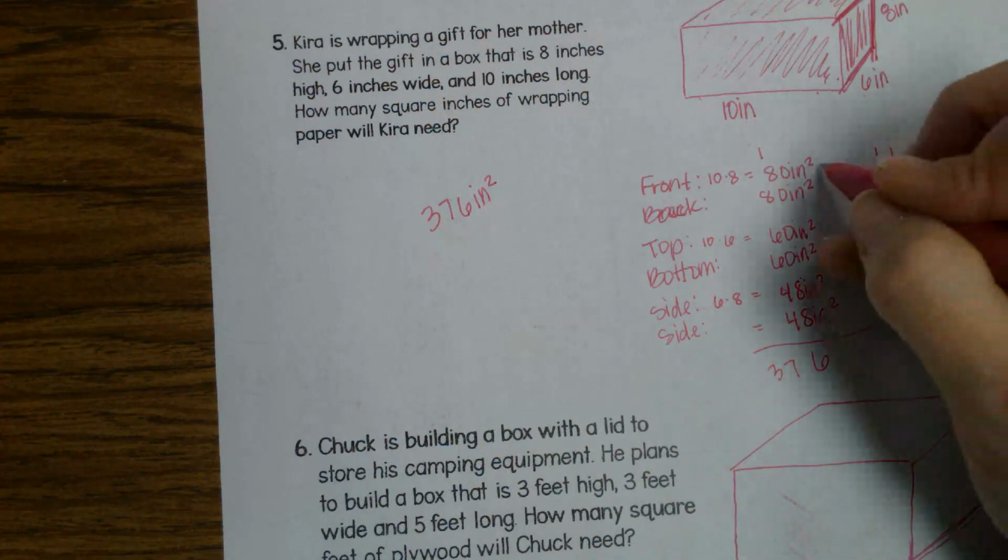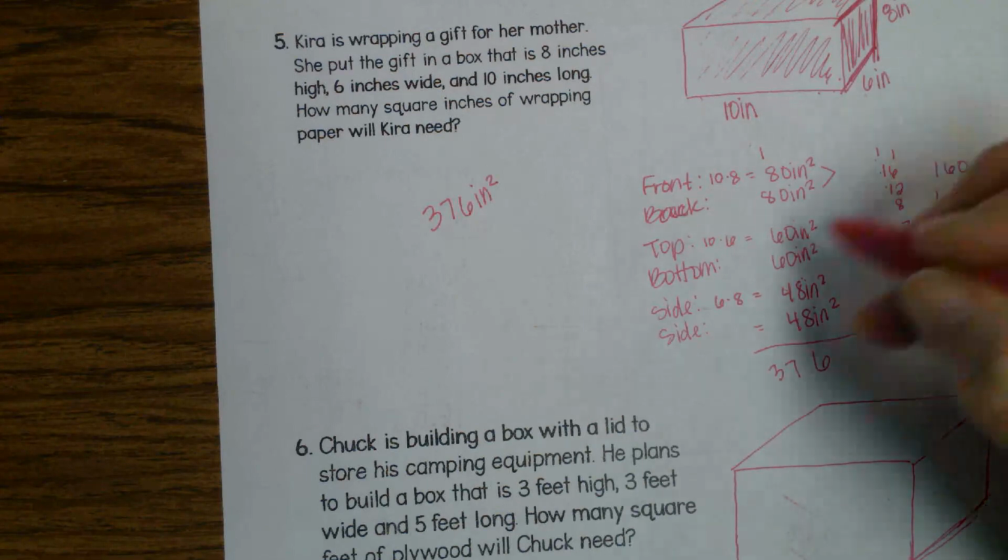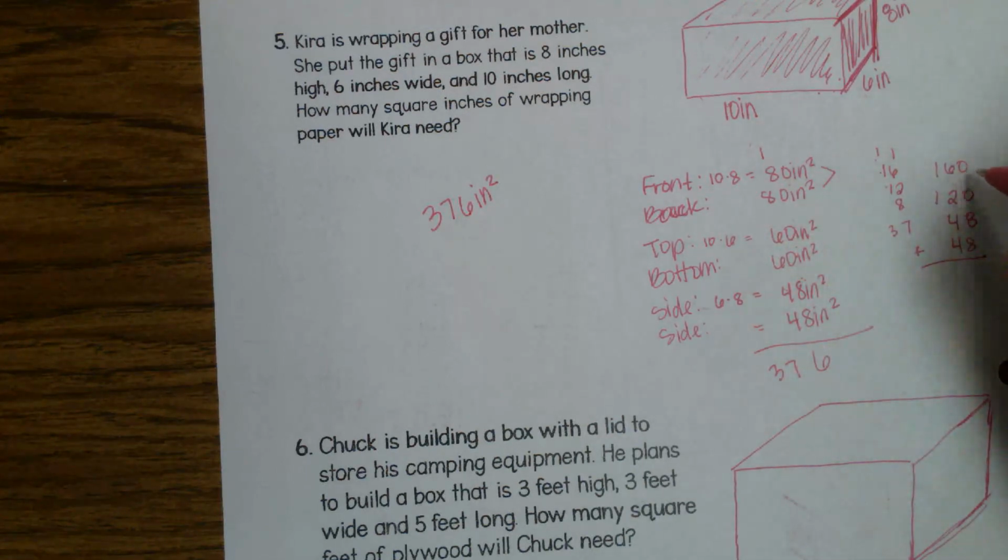Or I could think of it as 80 plus 80 is 160. 60 plus 60 is 120. And then I could keep the 48 and 48 there. So there are multiple ways to add this together. 8 plus 8 is 16. 6, 7, 8, 9, 10, 11, 12, 13, 14, 15, 16, 17. And it should stay the same.